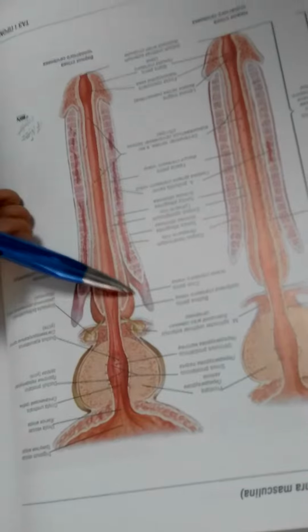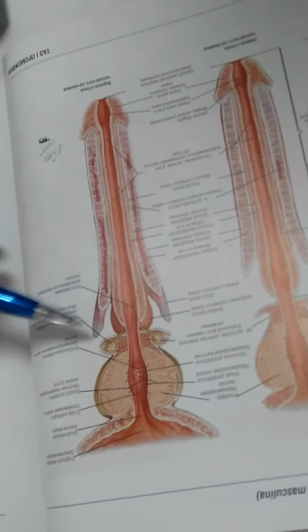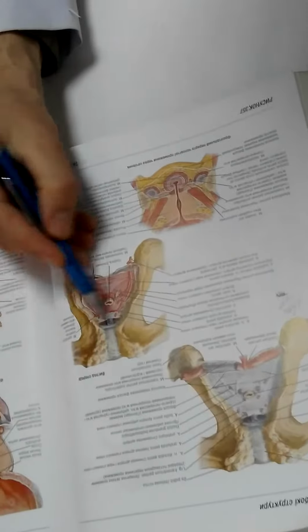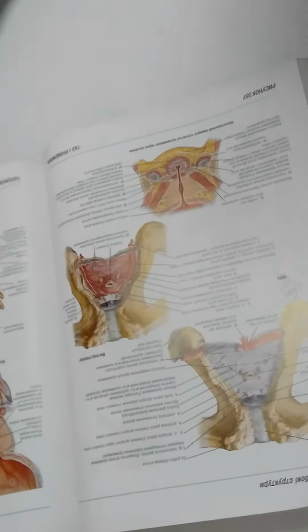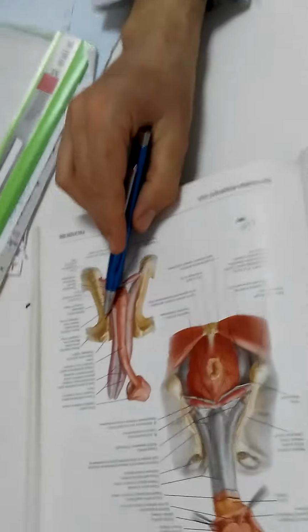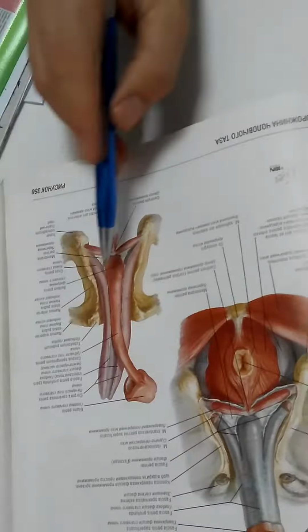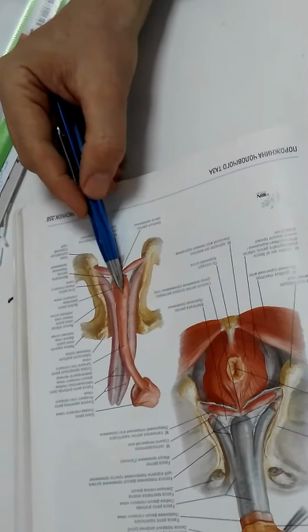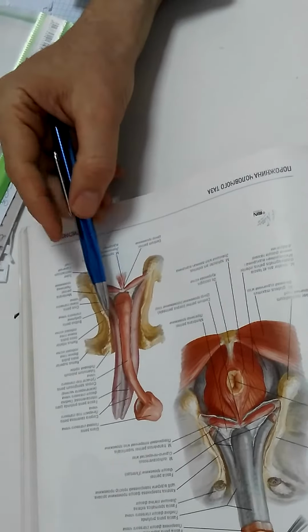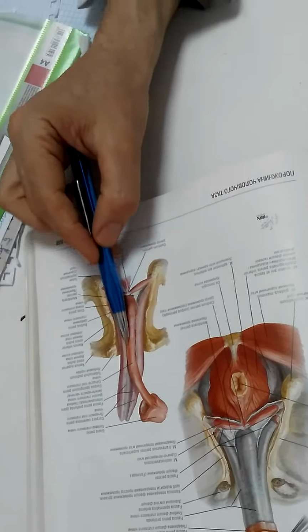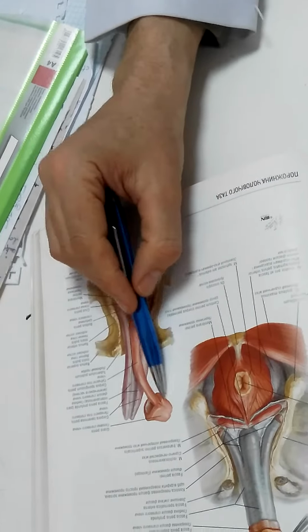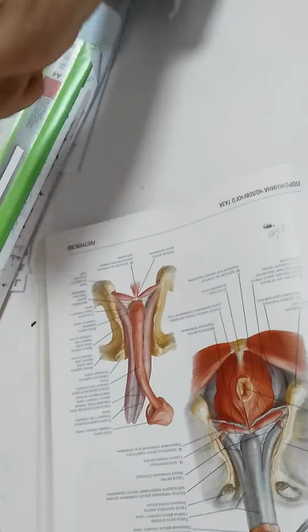Each of them forms the root of the penis, which attaches to pubic bones. Corpus cavernosus and corpus spongiosus, which has bulbus penis inside, urethra masculina and glans penis, the head.